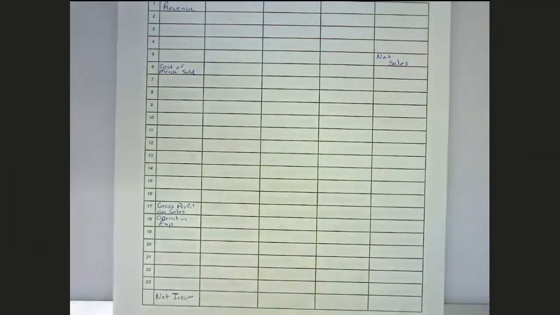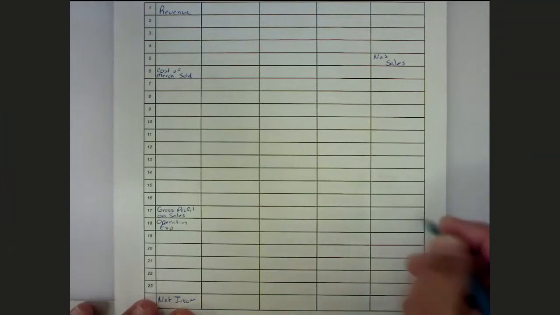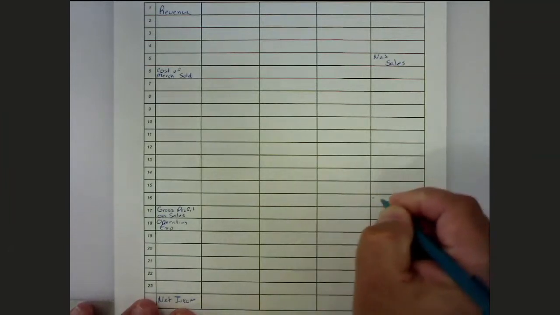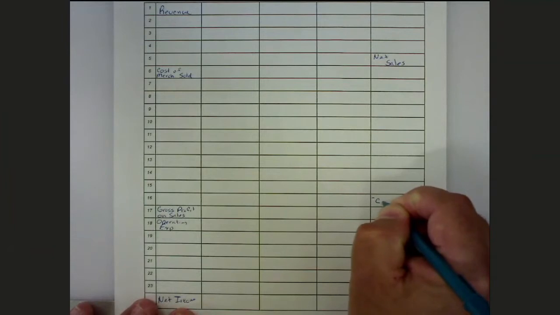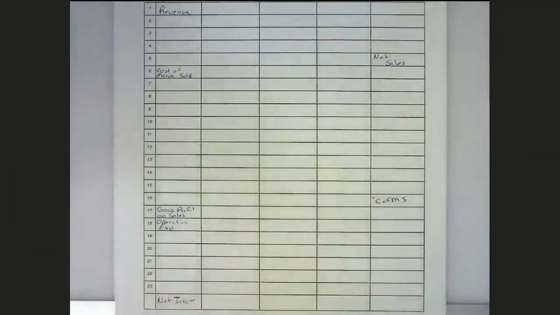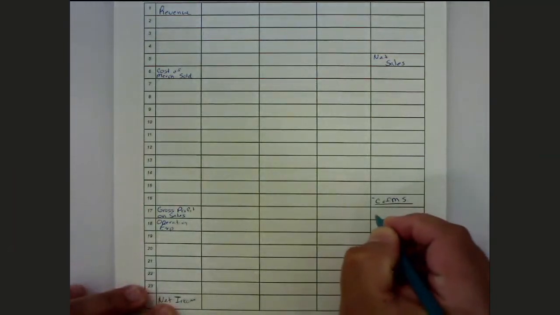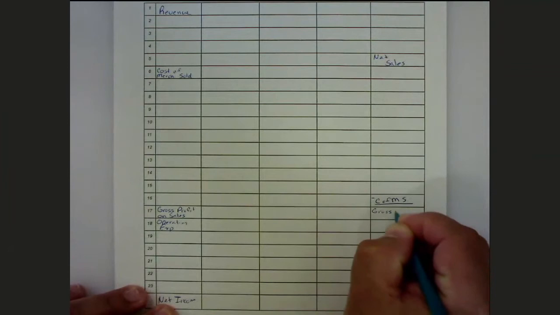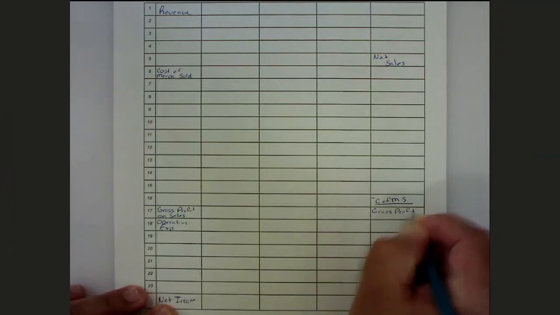One of them was for net income. By taking net sales, subtracting out cost of merchandise sold, taking cost of merchandise sold, subtracting that from net sales, that is going to give us our gross profit on sales.